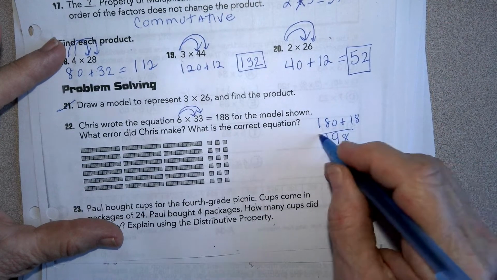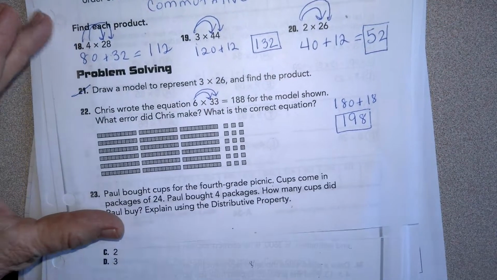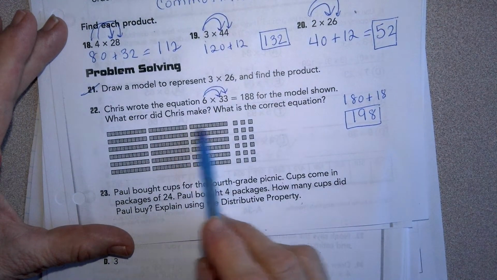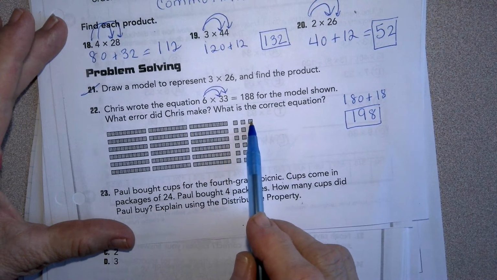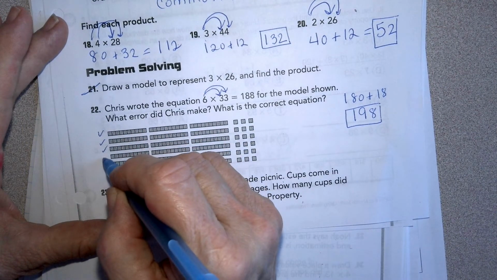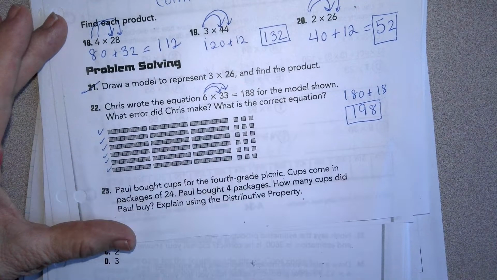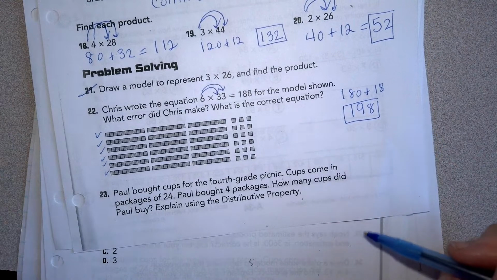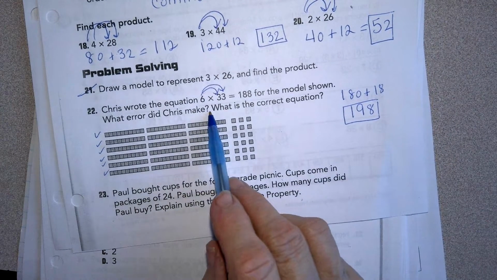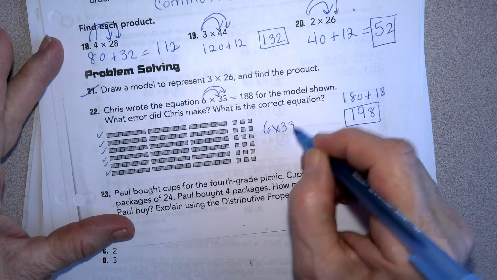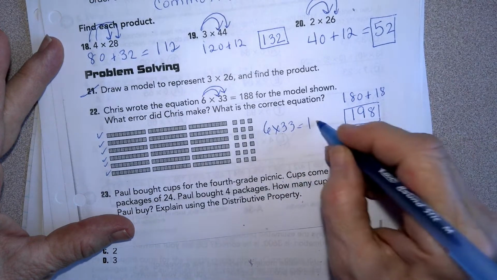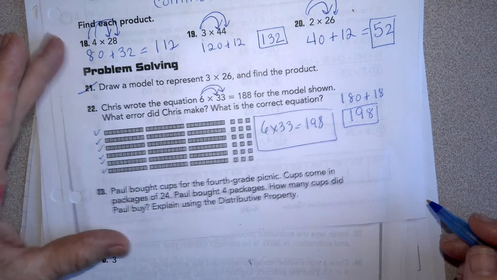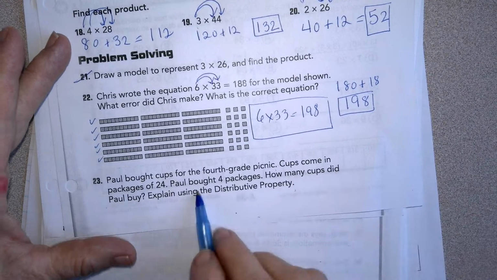Okay. So he was almost there. Let's see if he did his model correctly. This is 10, 20, 30. Is that 33? Yes. And is it times 1, 2, 3, 4, 5, 6? So the model was correct, but it was the calculation, correct? Yes. He was 10 off. So the equation should be 6 times 33 equals 198. Okay. This is too difficult for me.